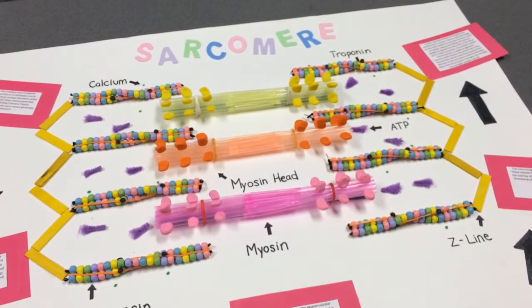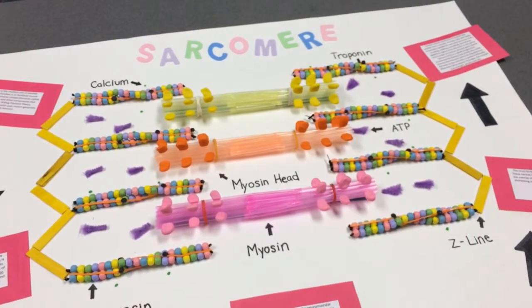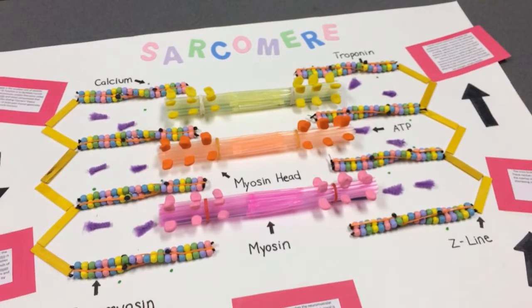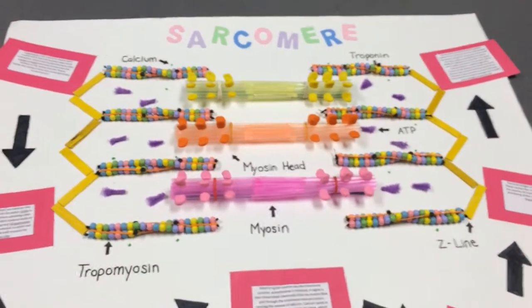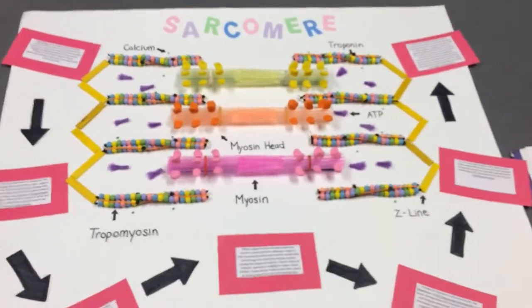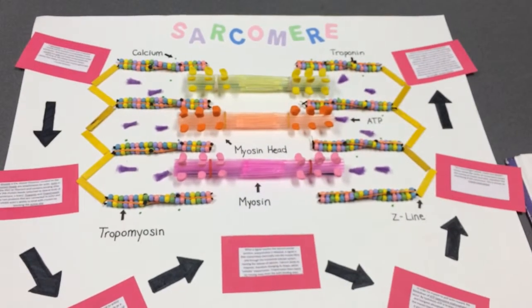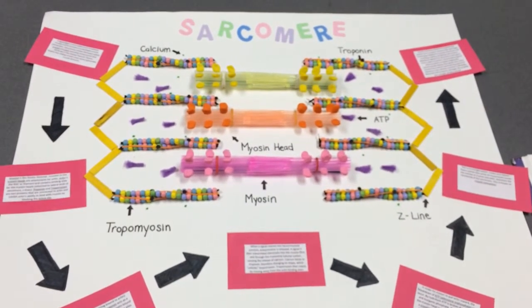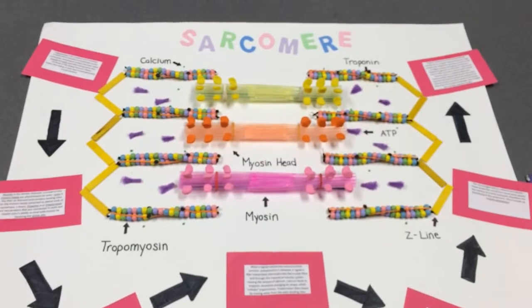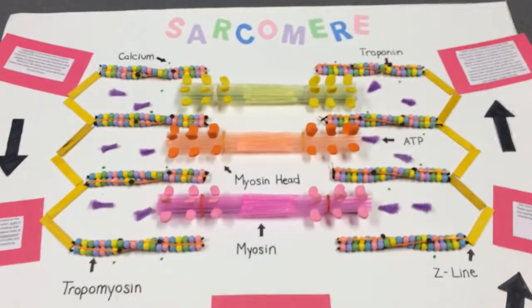All in all, muscle contraction is the product of thousands of sarcomeres shortening and lengthening alongside one another. Without the contracting muscles, the human body would not be able to perform daily functions such as walking, talking, and eating. Without sarcomeres, the human species would not be able to survive nor thrive.